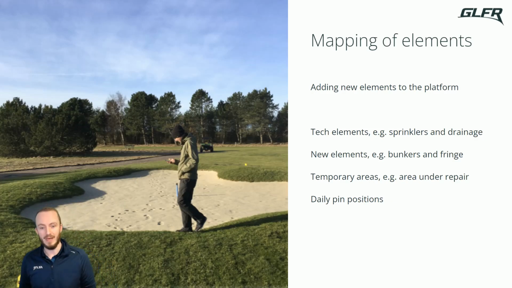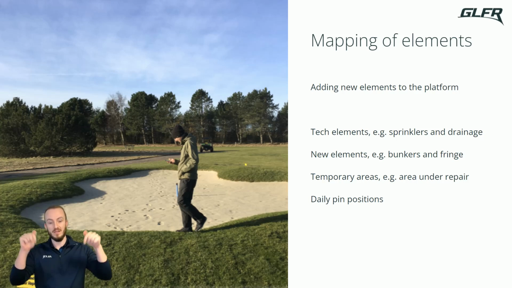So how do you map new elements? The mapping of new elements is done in the app we call the GLFR Greenkeeper app. It is a fairly simple app, and all it can do is add new elements to your course. So if you're out there and you want to add something, you simply download the GLFR Greenkeeper app and start the mapping process. The mapping process is as simple as we're trying to show in the image up here, and I'll make sure to link a video that goes into very specific detail on how it works in the links below this webinar, and of course on the support site we have.